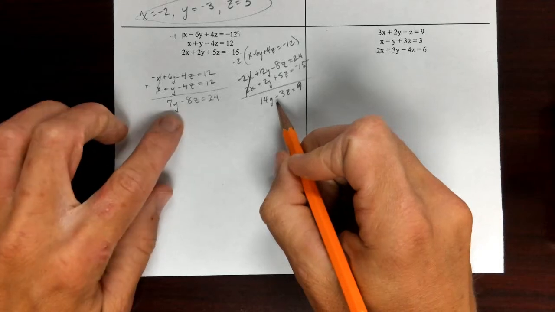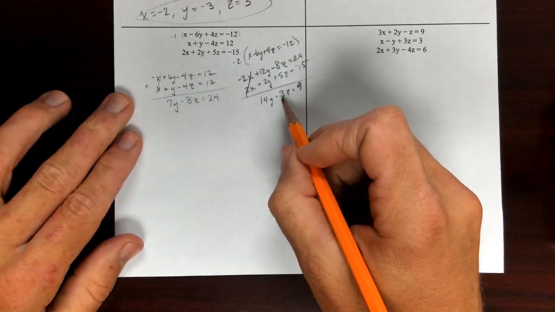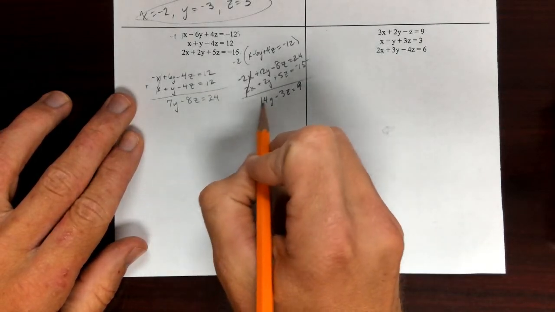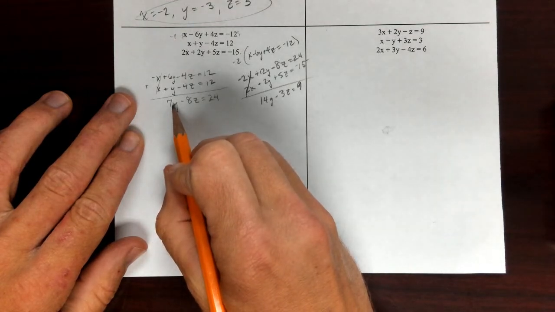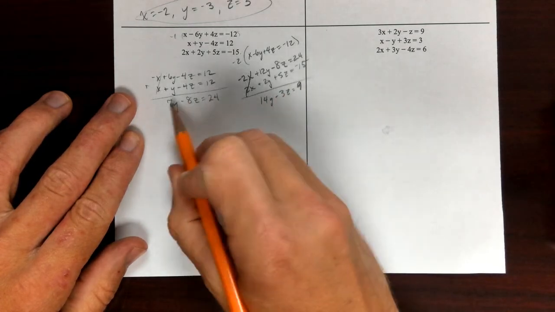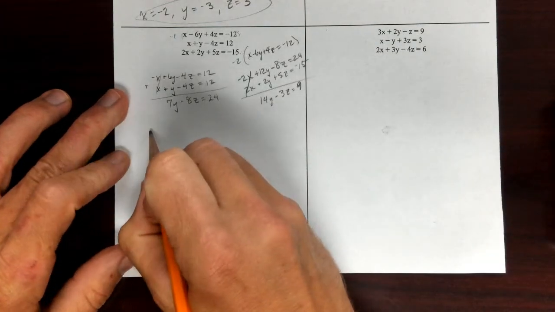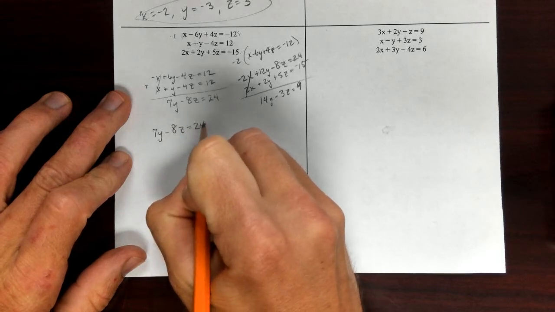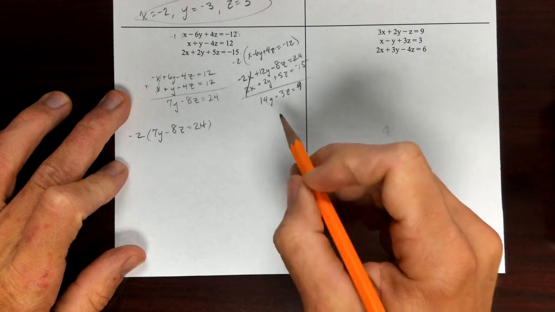So now, again, I have my two equations here. I have the y and the z. Now I can look to cancel out something between these two. If I notice that these are multiples of each other, I just need to multiply this by a -2. That way these will cancel out, and I will be left with z. I can solve for z. So I've got 7y minus 8z equals 24, and I'm going to multiply that by a -2 in order to cancel out with this.